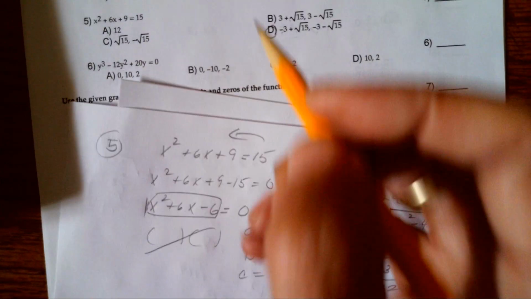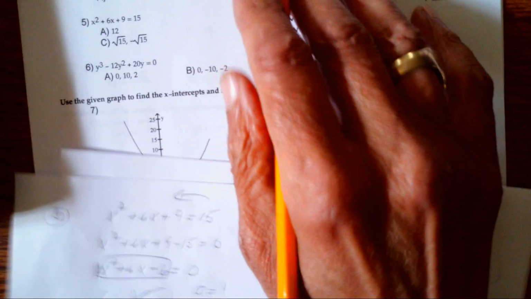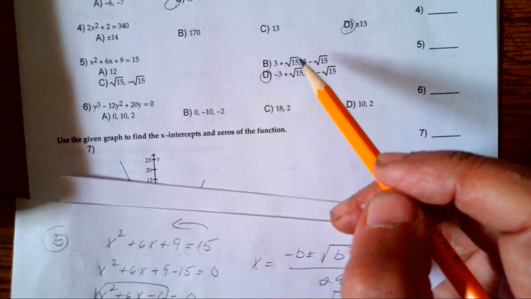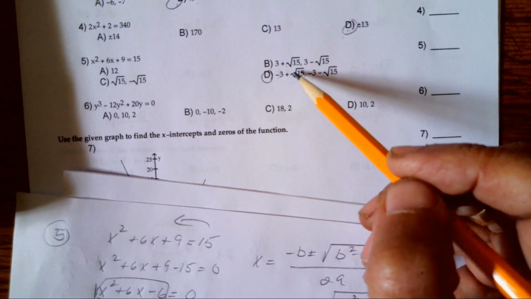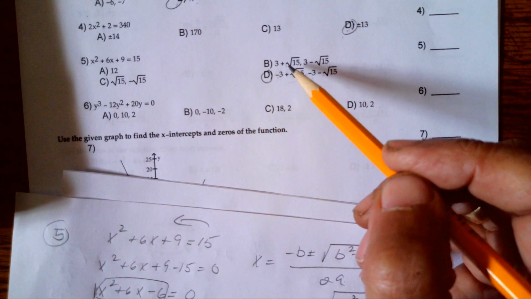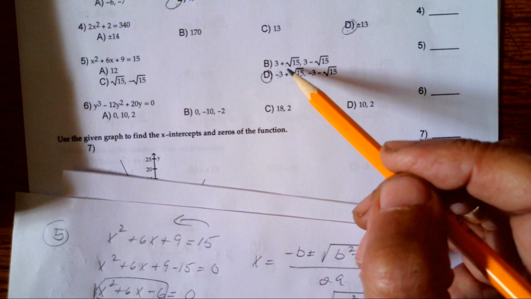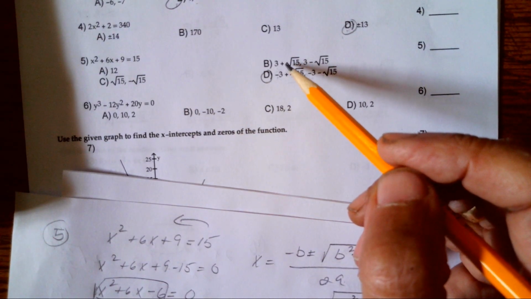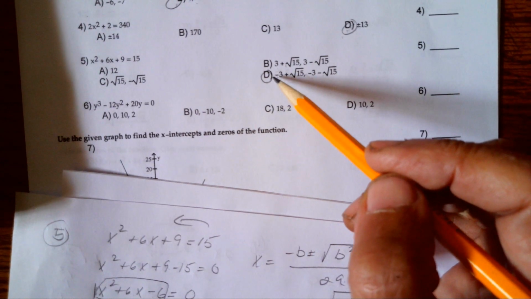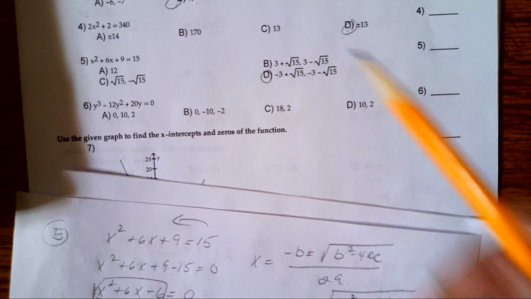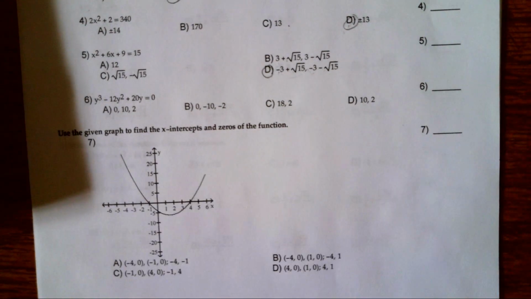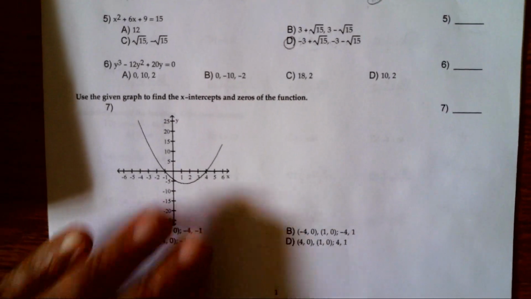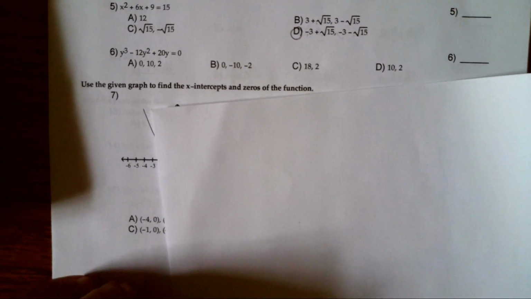I got it. So the key thing here is when you looked at this problem, you looked at the answers, you saw 3 out of the 4 answers had radicals. You're not going to get a radical when you try to factor it. So that gave me a hint that, hey, I needed to use the quadratic formula because it wasn't going to factor into the product of 2 binomials. Number 6 is kind of different in the sense that you've got a third degree equation, but it actually works out to be fairly straightforward.